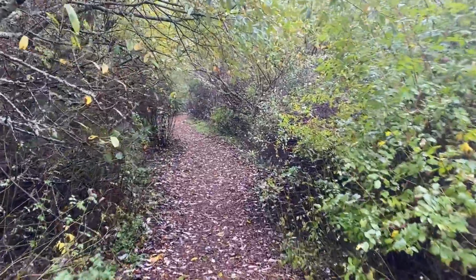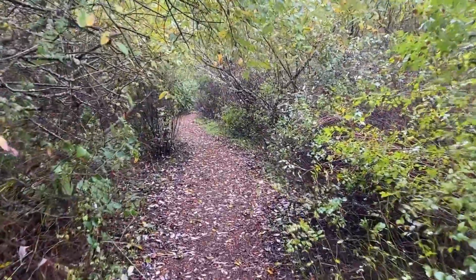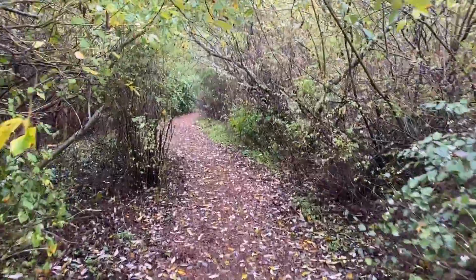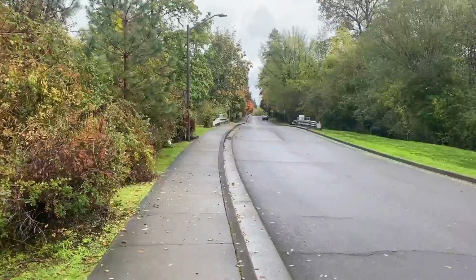Hey teacher friends, so I am just out for a little walk on this trail really close to our school. I had an extra 15 minutes from my lunch period, so I'm gonna enjoy nature and just relax. I really don't take advantage of this enough.